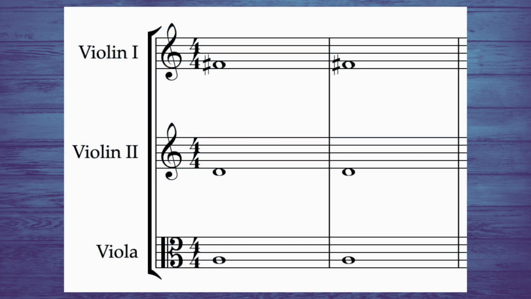So let's say you're looking to create a string texture that's meant to support some melody line going on, or something that the strings need to stay out of the way of. Right now, all you've got is a basic whole note accompaniment.